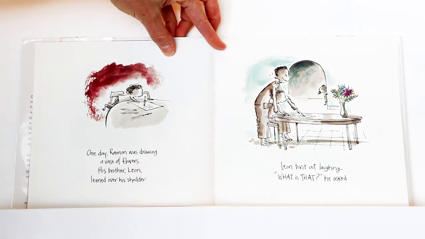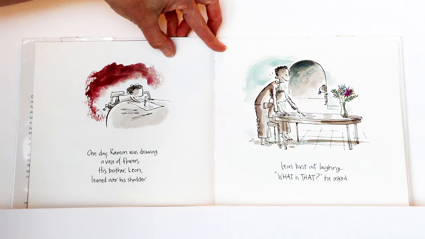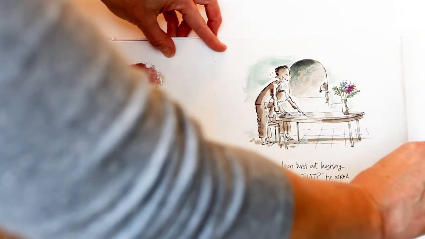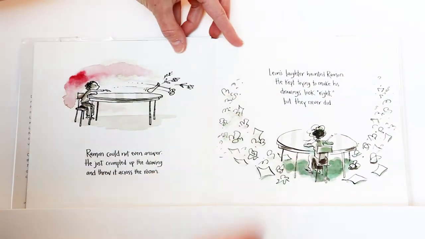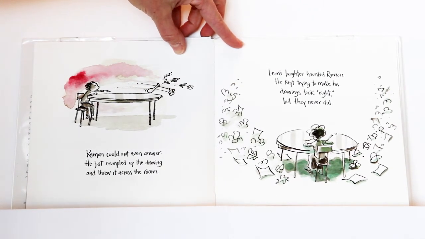One day, Ramon was drawing a vase of flowers. His brother Leon leaned over his shoulder. Leon burst out laughing. "What is that?" he asked. Ramon could not even answer. He just crumpled up the drawing and threw it across the room.